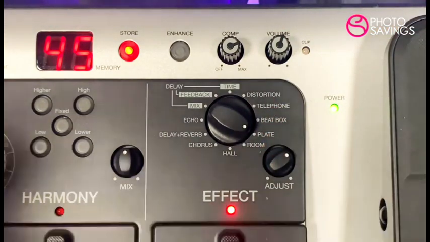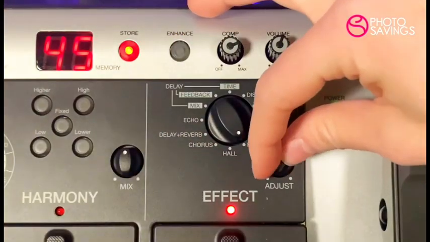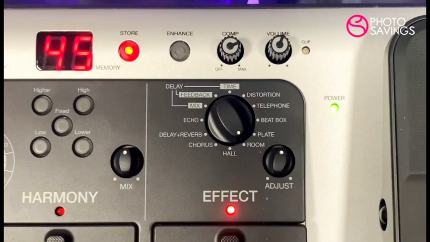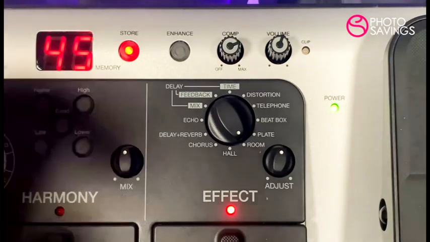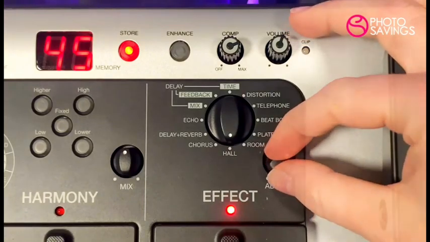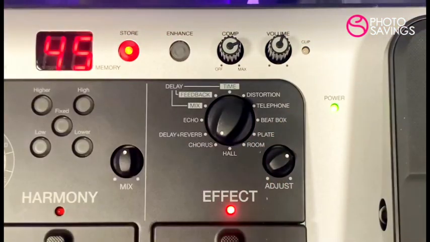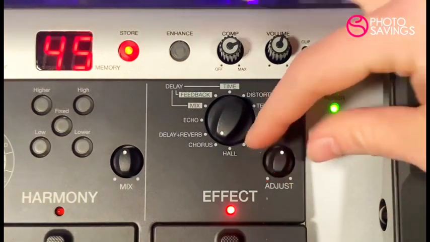The room reverb effect manufactures a tight reverb that portrays room acoustics. The adjust knob will also change reverb duration and the wet signal of the effect. The hall reverb effect creates a dense reverb that simulates hall acoustics. The adjust knob does the same as the previous two. The chorus effect will create a heavy or gentle chorus. The adjust function will change the effect mix level.